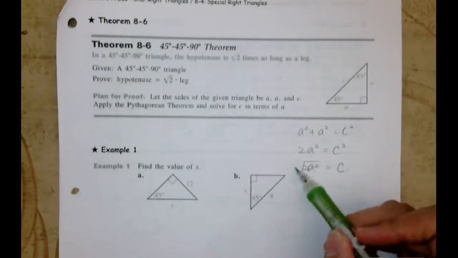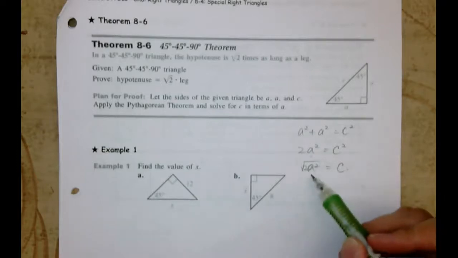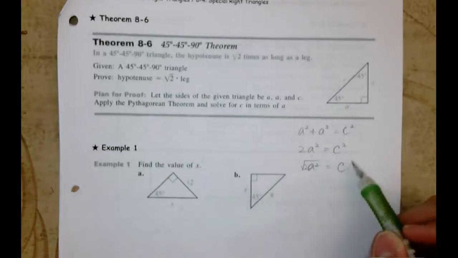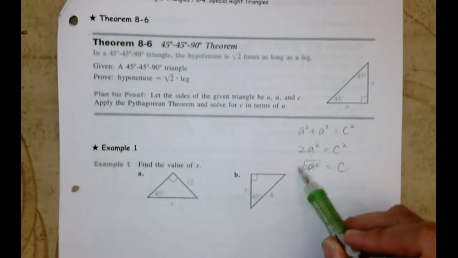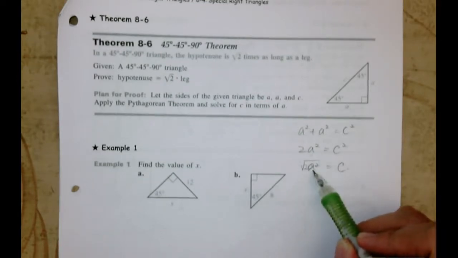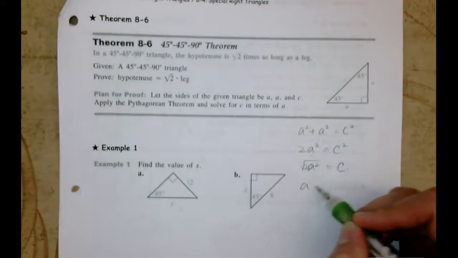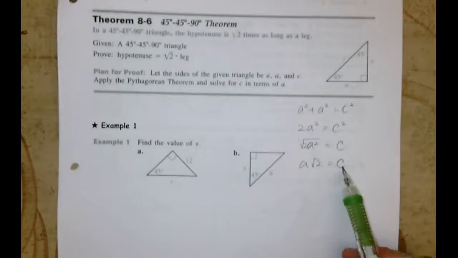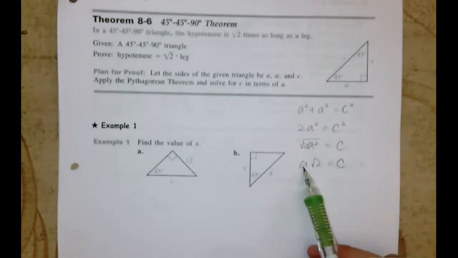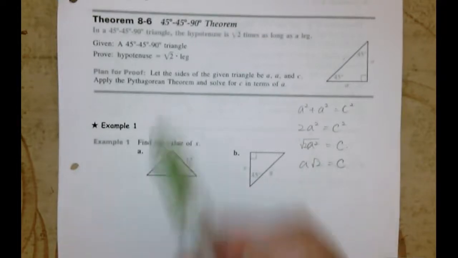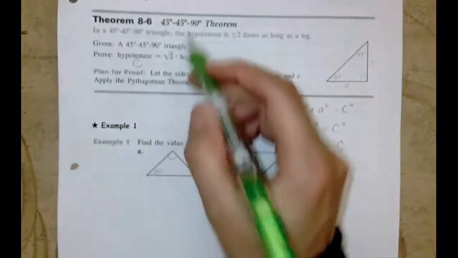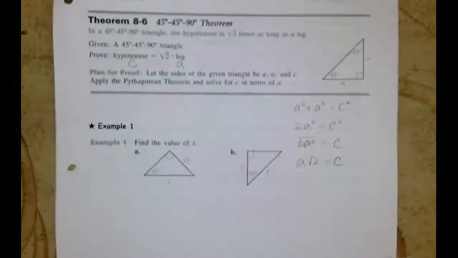It's plus or minus, but it's a length, so we just stick with plus. Okay, but when you do this in algebra 2, when you take a square root of both sides, don't forget to put plus or minus. So A, there are two A's, so A is going to come out, root 2 and C, right? So the length of C is the length of A times root 2. That's what this is, okay? The length of C is root 2 times the length of A.